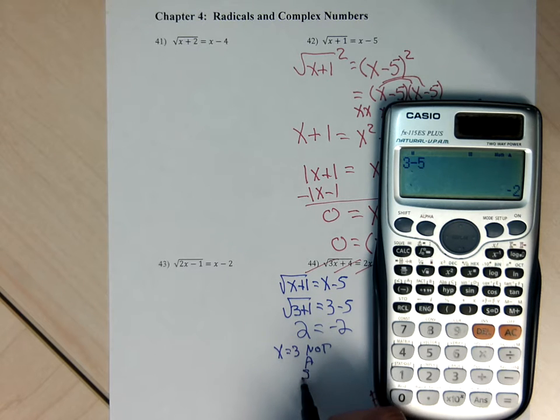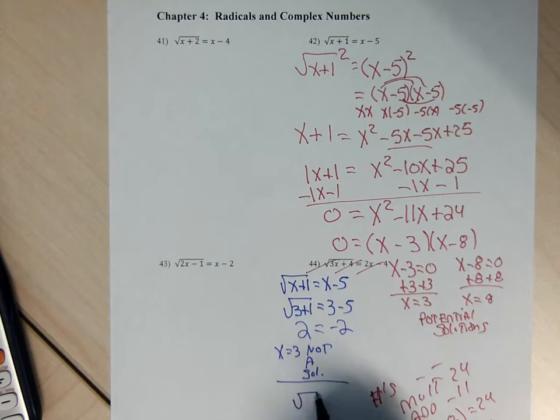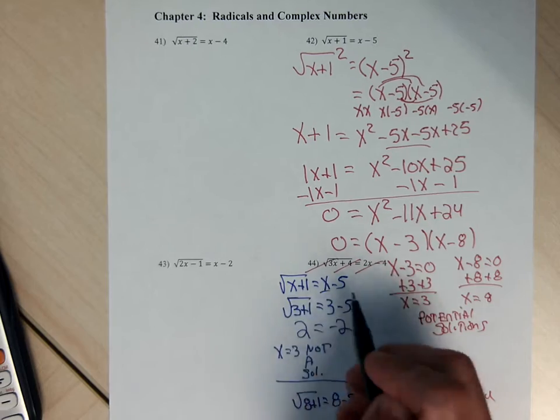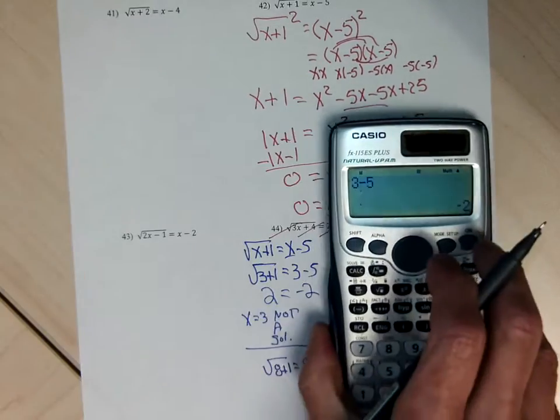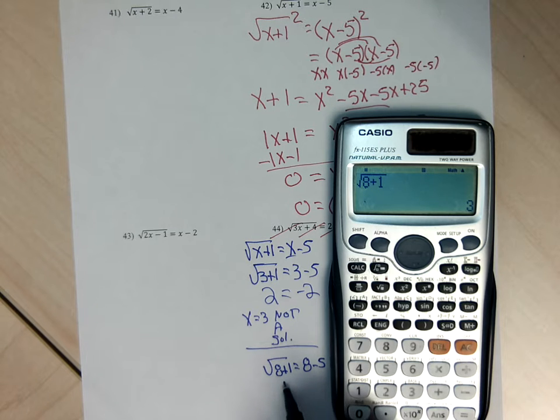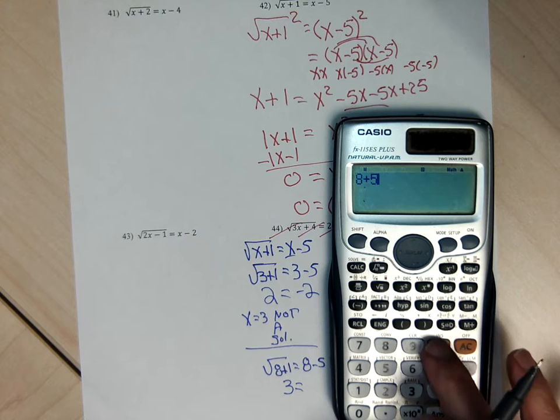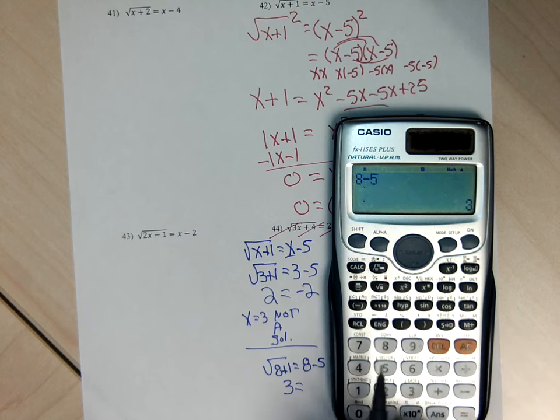It's an extraneous solution. Now let me check the x equal to 8 and do the square root of 8 plus 1. See if it equals 8 minus 5 just by changing both x's to 8. Left-hand side, square root of 8 plus 1 is 3. The right-hand side, 8 minus 5 is 3.